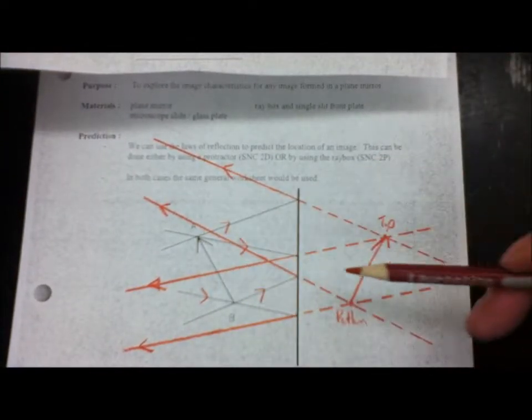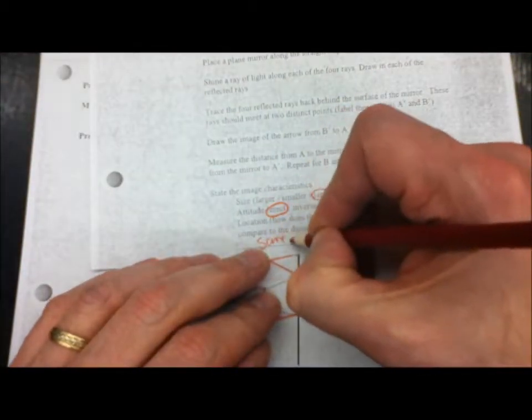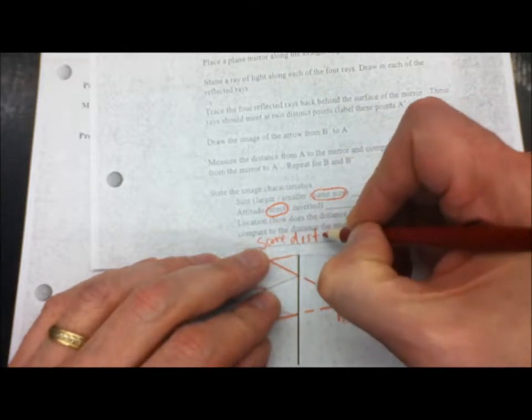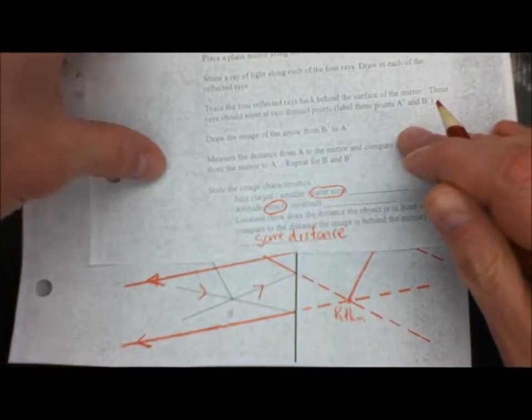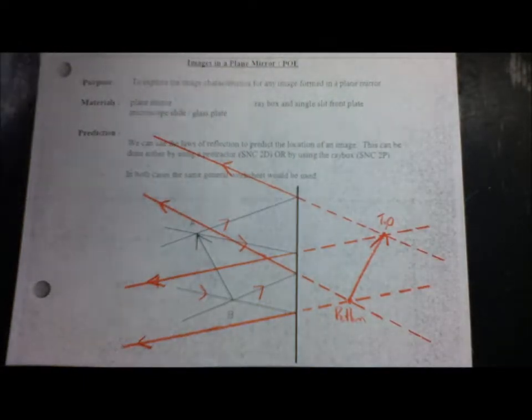Then, the location. How does the distance of the object compare to the image in front, and the image in back? So you can see here when we look at the object and the image, they're essentially the same distance. So we can write here same distance.